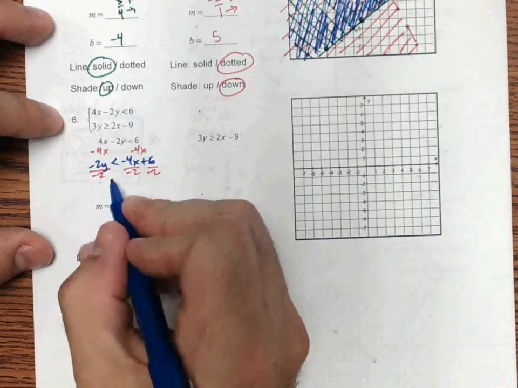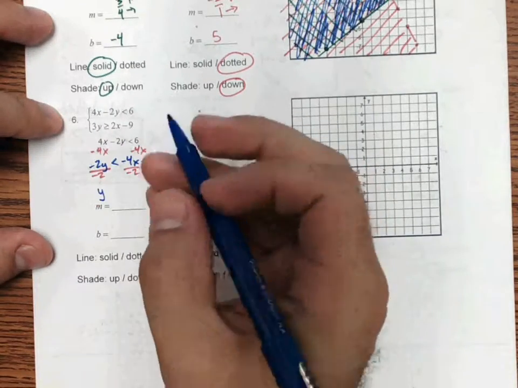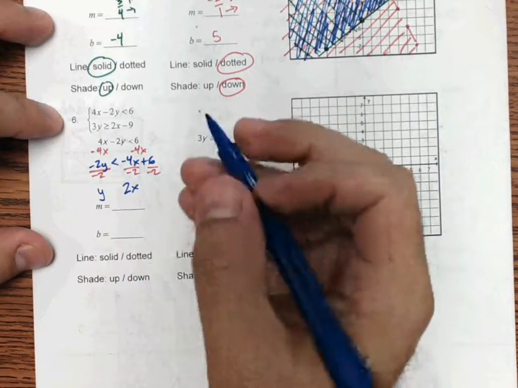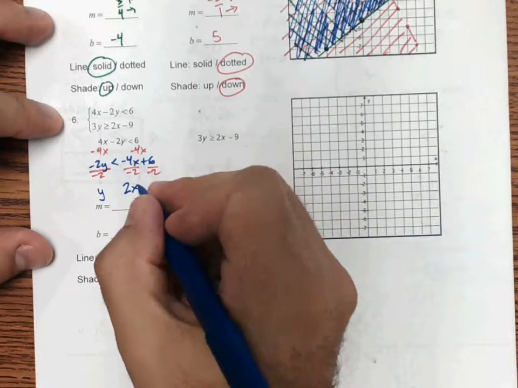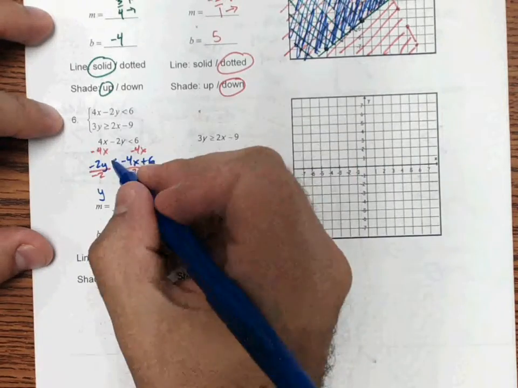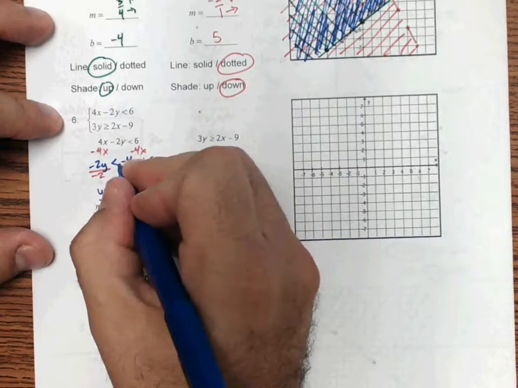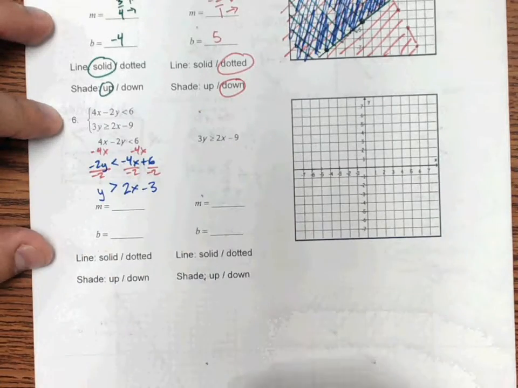Now, when I divide by a negative, this becomes a y. This negative 4 divided by negative 2 becomes a positive 2x. 6 divided by negative 2 becomes a negative 3. The trick here is that every sign changes, including the inequality in between. So this goes from being less than to being greater than.